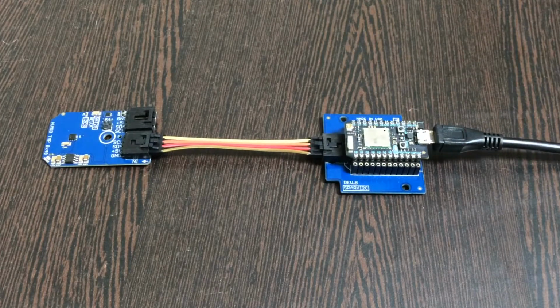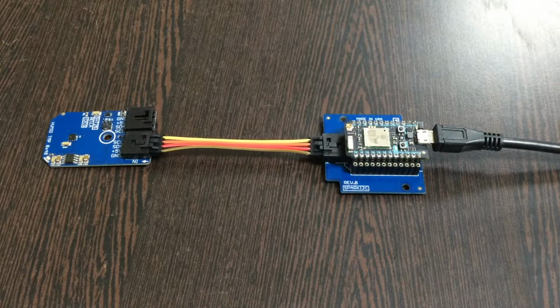Now what we require is to have a look at the Particle code, so that we can get a better perspective regarding the code and the interception. Have a look at that.